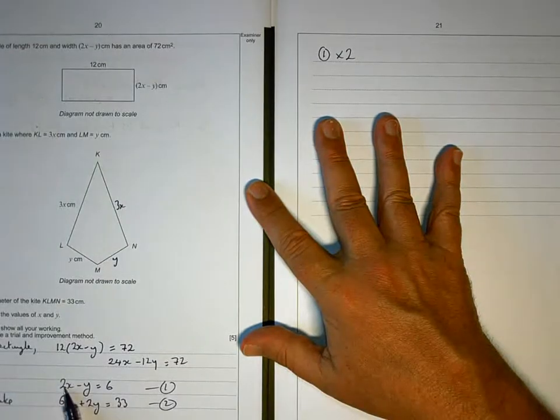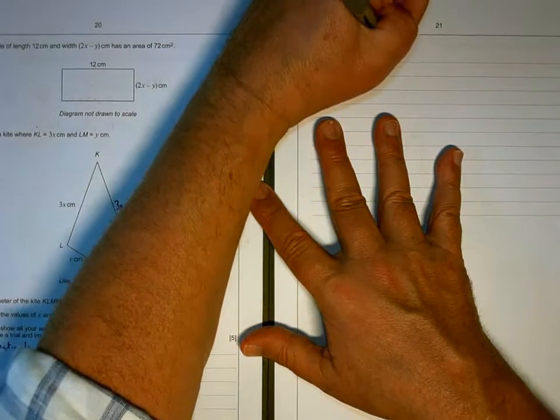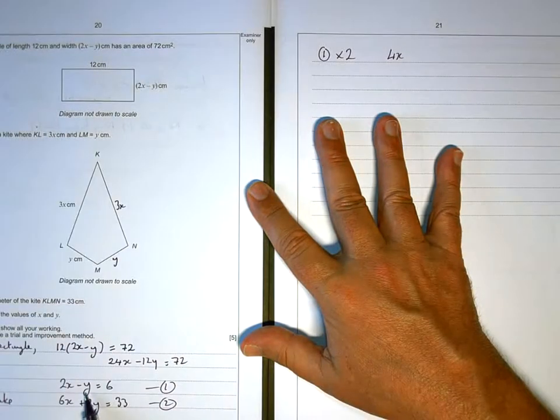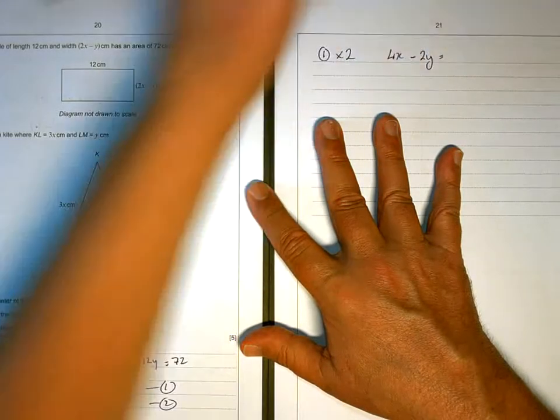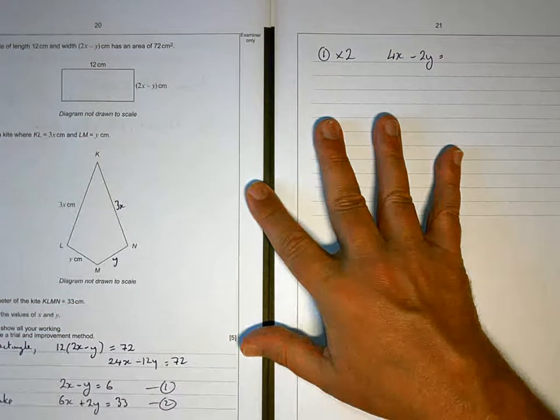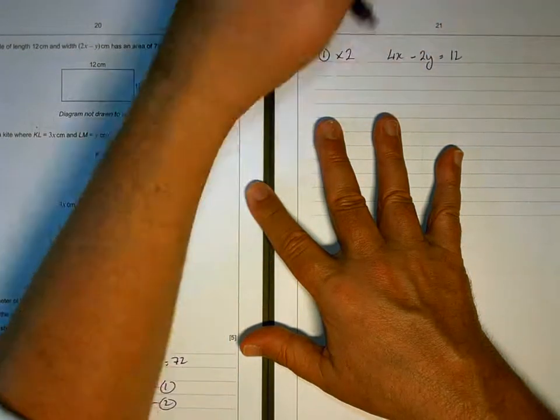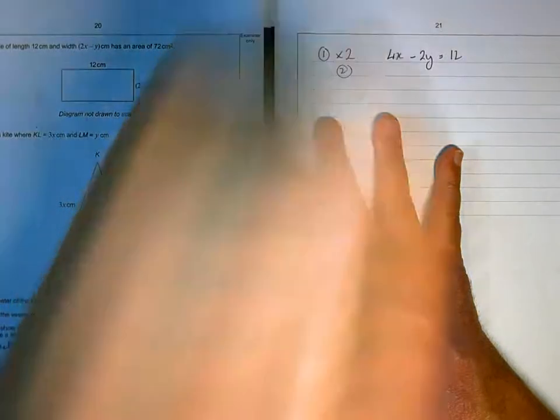And I have to multiply the whole equation by 2. So it's going to be 2 lots of 2x is 4x. 2 times y is 2y, and it's a negative, equals 2 lots of 6, which is 12. Equation 2 I'll just write down again.